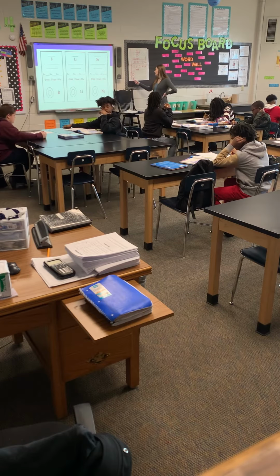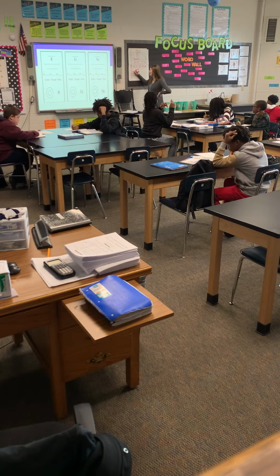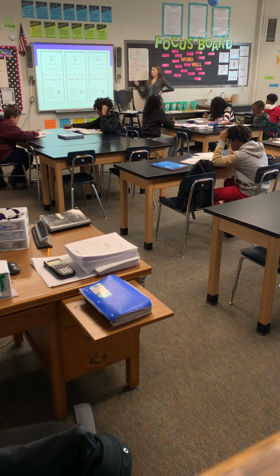What about our second shell? How many do we need? 3. So we're going to put our 3. So how many total electrons do we have? How many do we need? 5. Are we good? Yes.